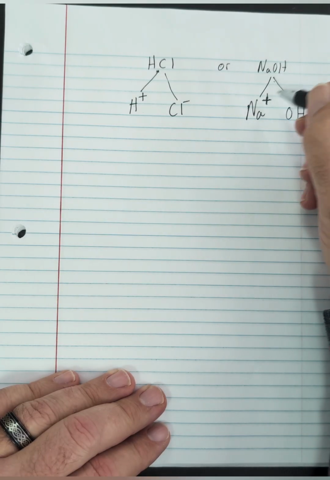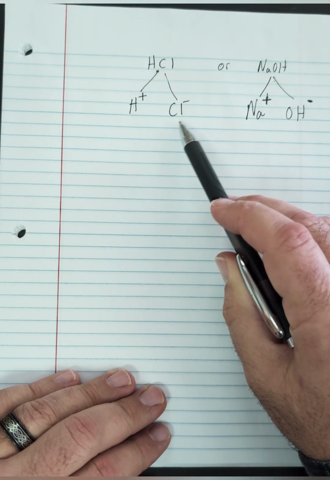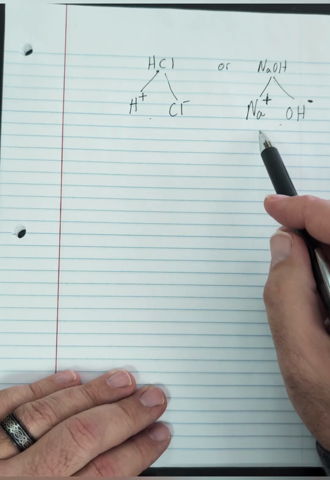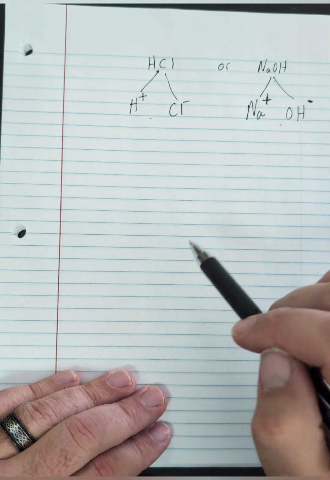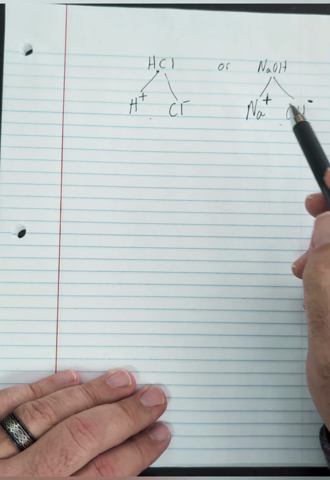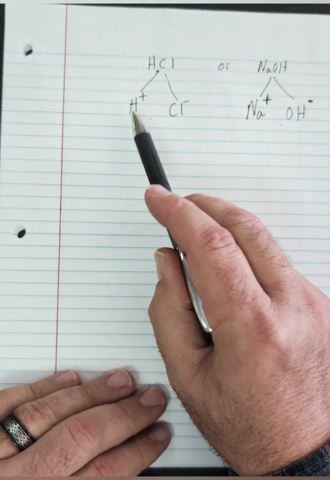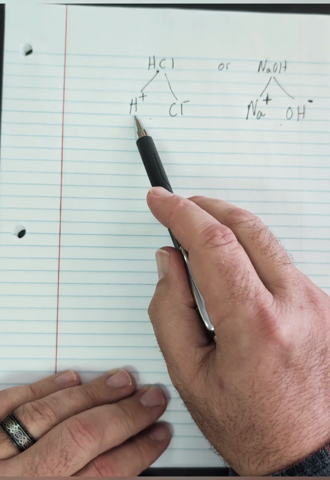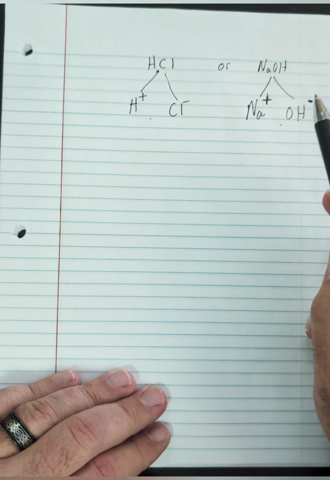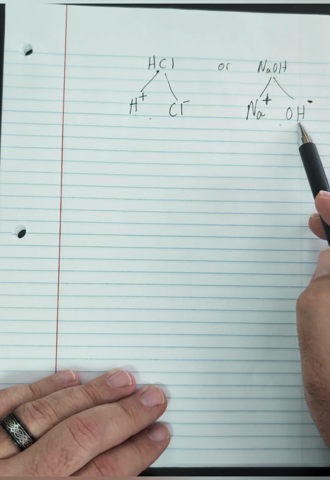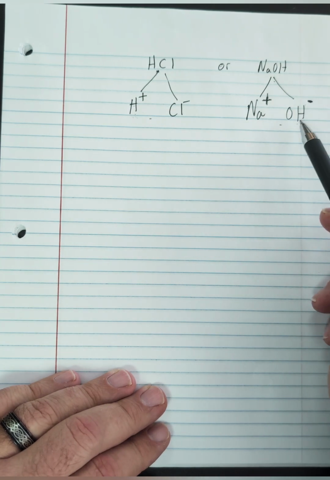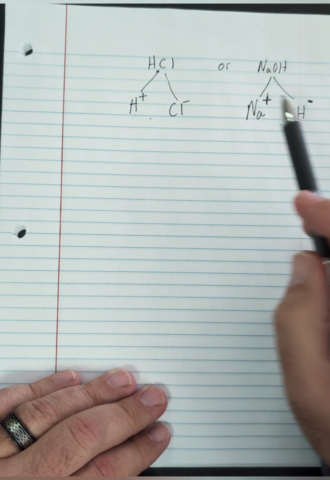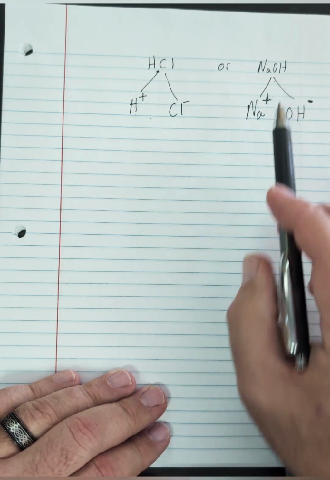Okay, and so what that means is that a solution of these is, first of all, an electrolyte because it has ions and will conduct electricity. Secondly, because this has an increased hydrogen concentration, this is an acid. This has an increased OH concentration, so it is a base. Okay, notice that both of these are ionic.